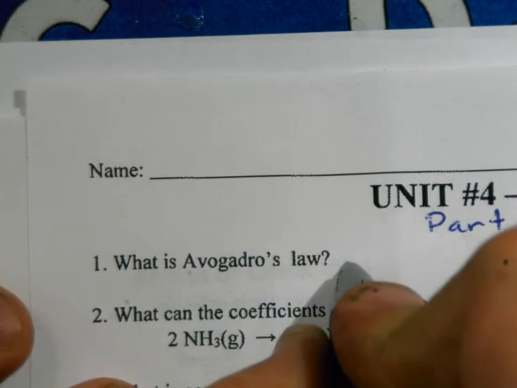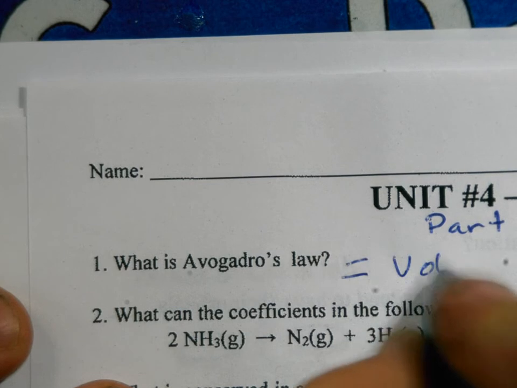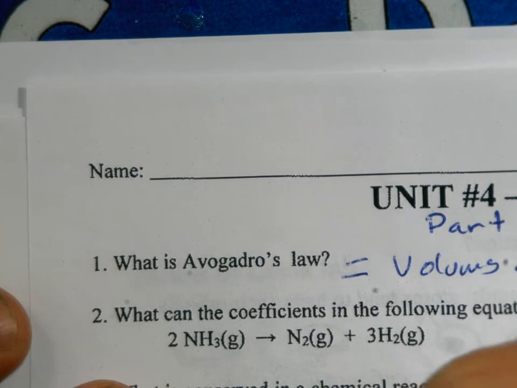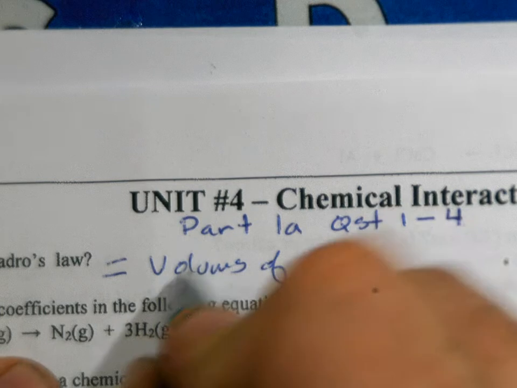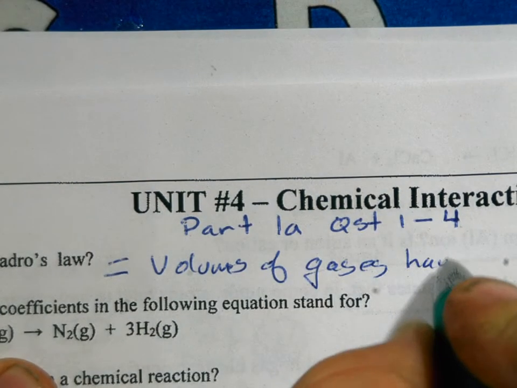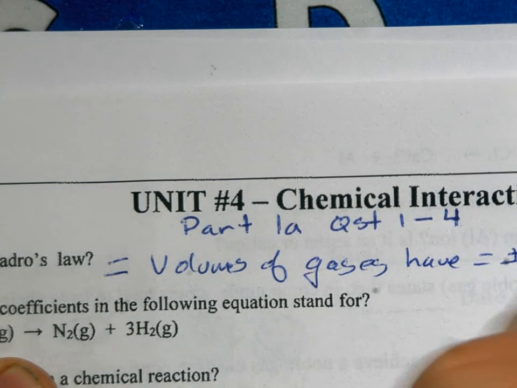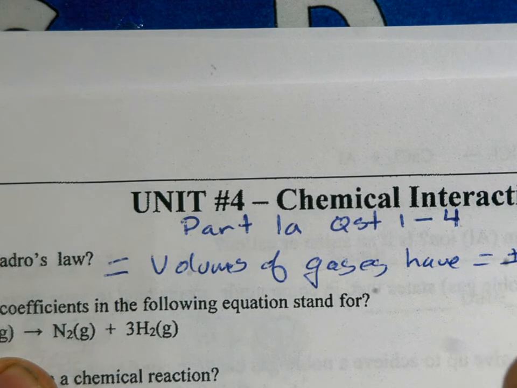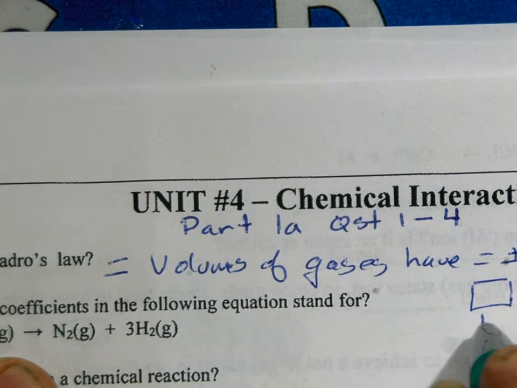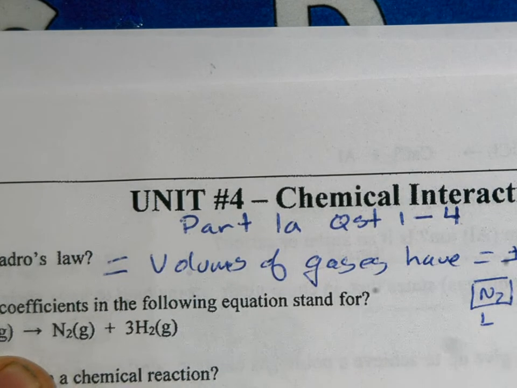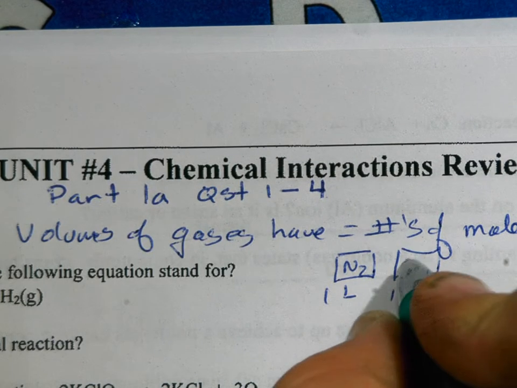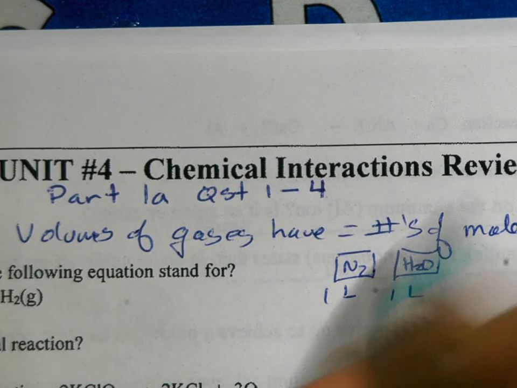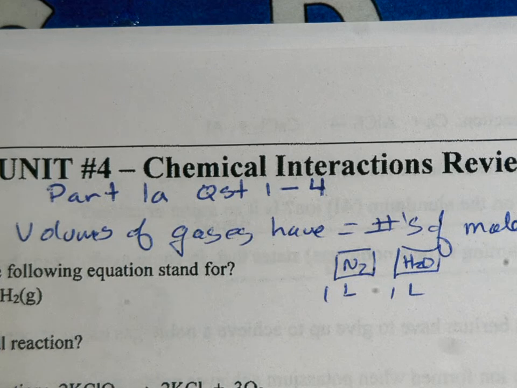Well, that's the law that says equal volumes of gases have the same number of molecules. It's not Avogadro's number. Equal volumes of gases have equal numbers of molecules. So if you have 1 liter of nitrogen gas and 1 liter of vapor, steam, water, they will have the same number of molecules.